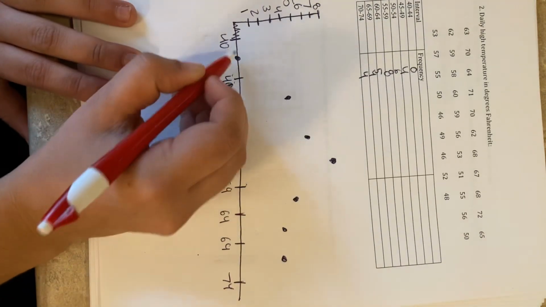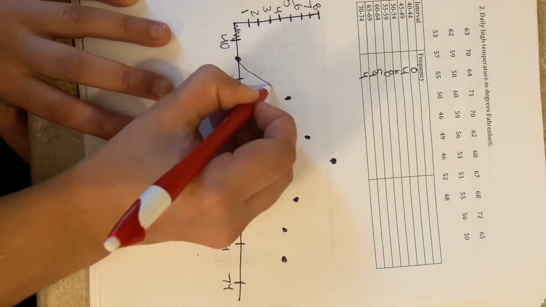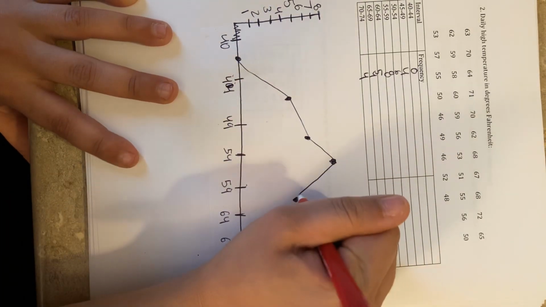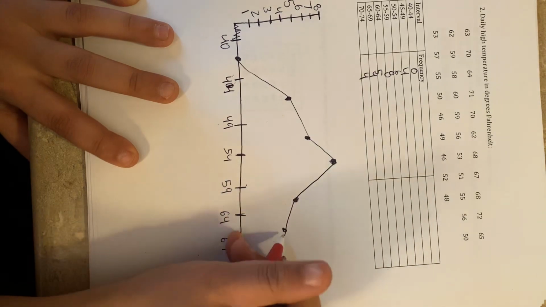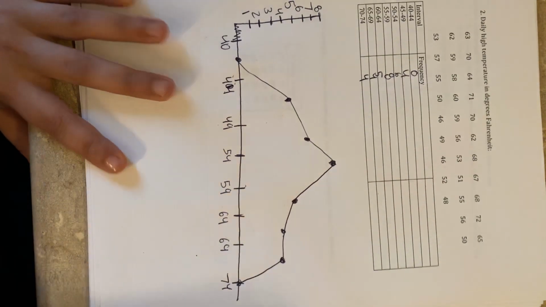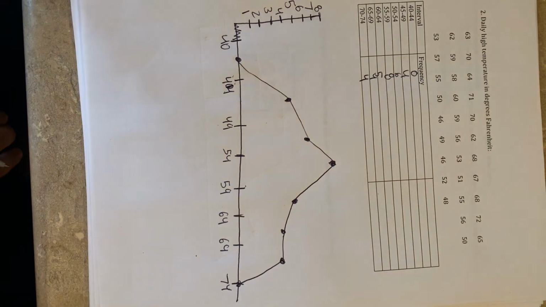So my frequency polygon would start here, and we would just connect all of the dots. And then at the very end, we would just go down there at the end. Okay, and that's how you create a frequency polygon. It's just like a histogram, except you're not creating all those bars. You're just putting a dot right in the middle between each increment.